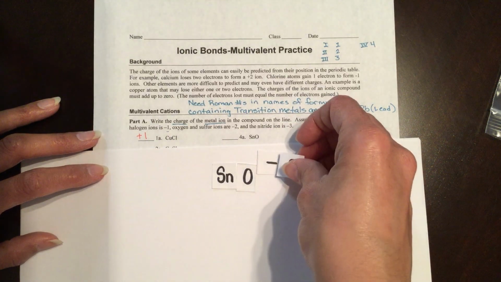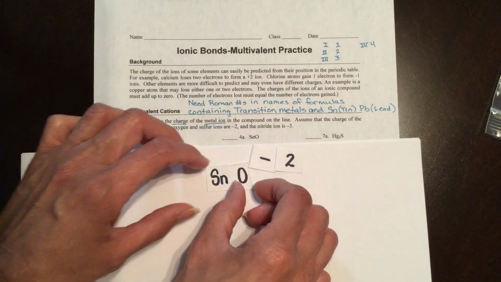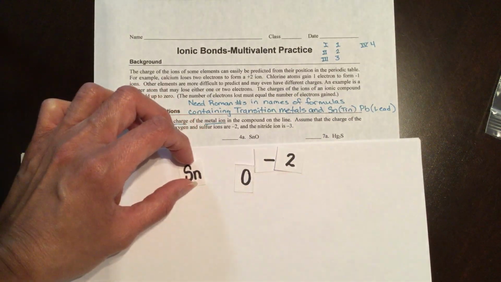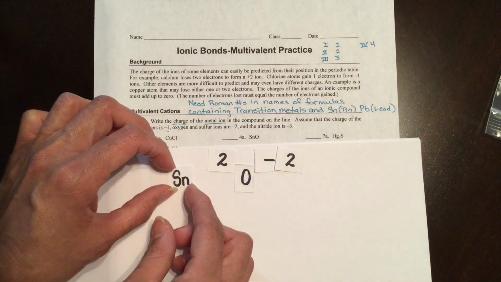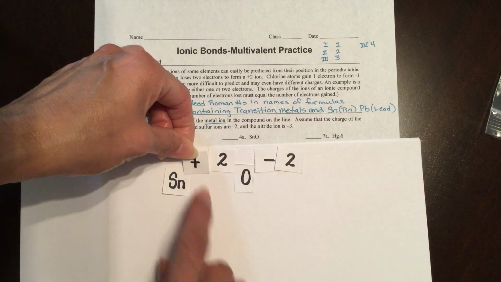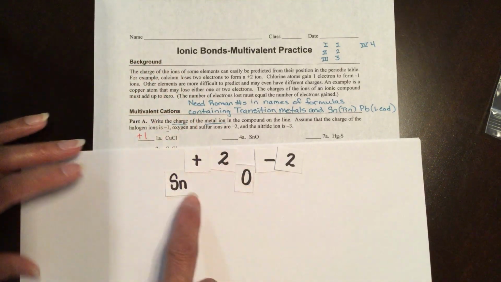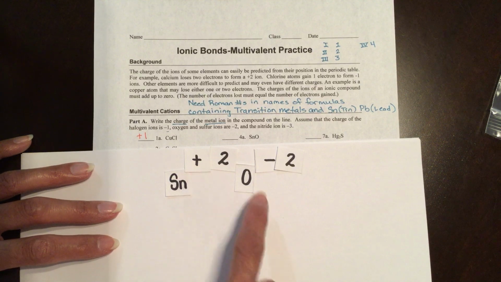And again, since there are no subscripts, that means they're the same number with opposite charges. Same number, meaning that they're both a 2. Opposite charge, meaning that instead of a negative, it was a positive, because metals are cations, positively charged.